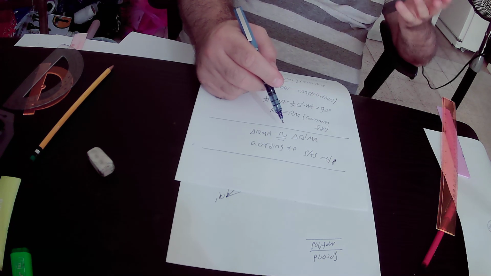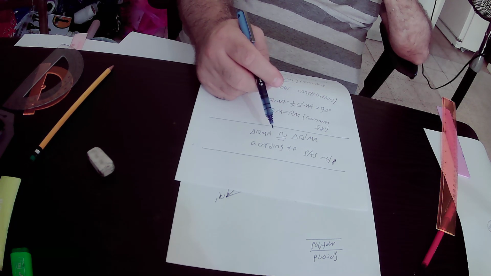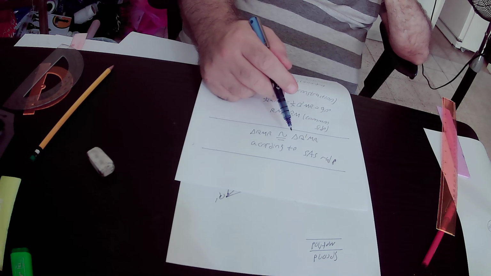So what is the side-angle-side rule? It says that if you prove that two sides and the angle between them are correspondingly equal to two sides and the angle between them in the other triangle, then those two triangles are congruent to each other.